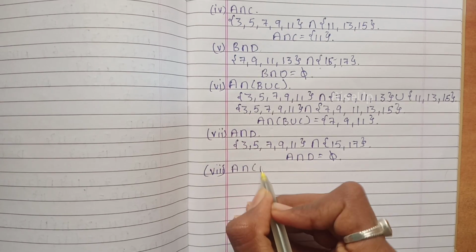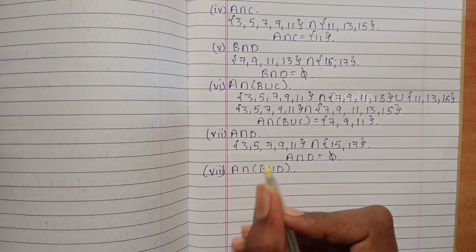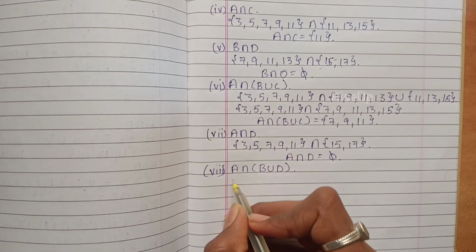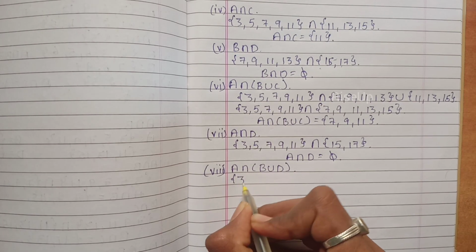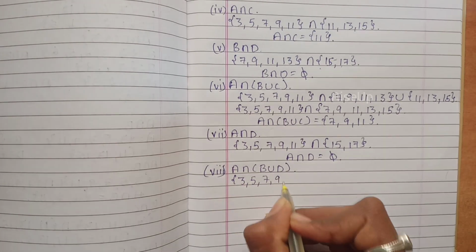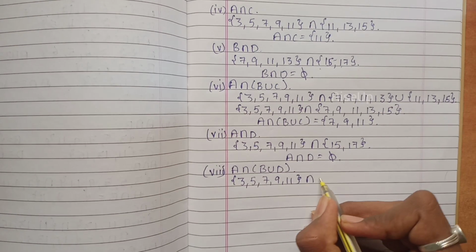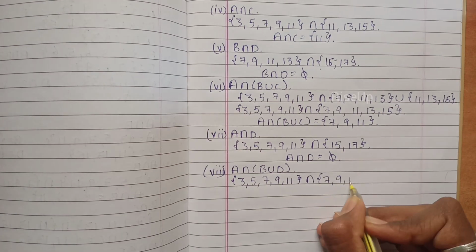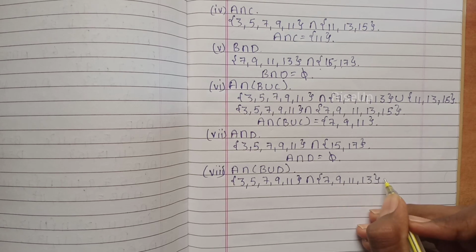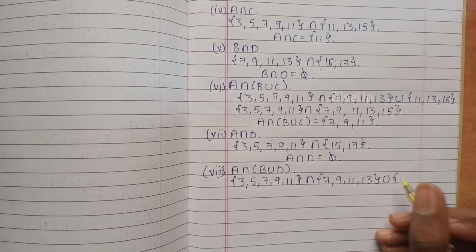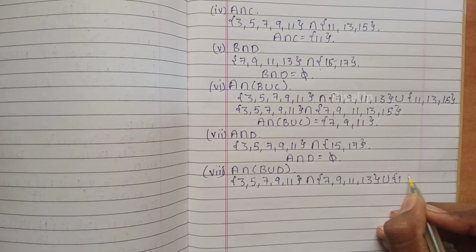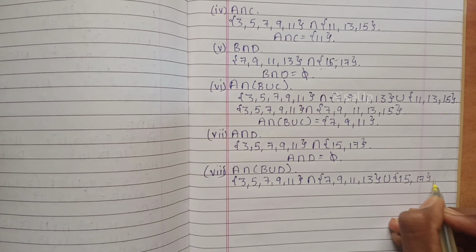Eighth sub question. A intersection (B union D). Again, as in the sixth question, we'll solve. What are the elements of set A? 3, 5, 7, 9, 11. Intersection. Elements of set B, 7, 9, 11, 13. Union. Set D, 15, 17.